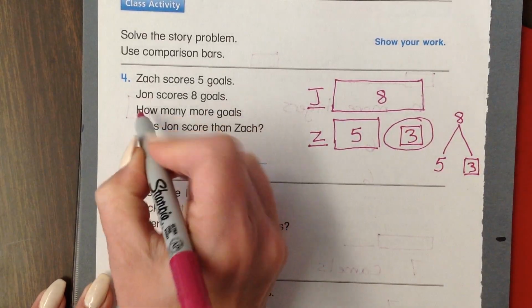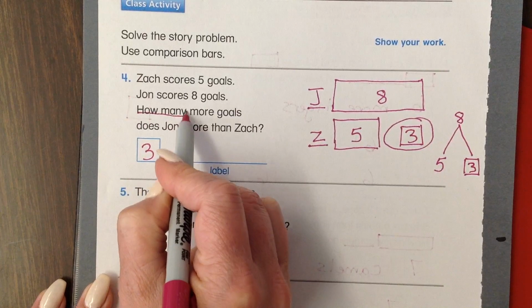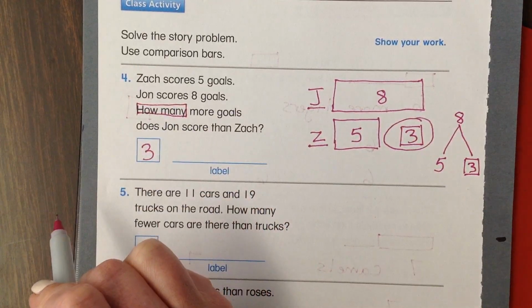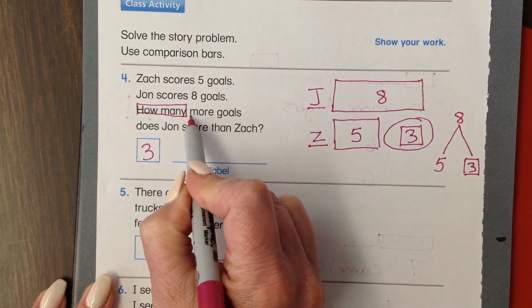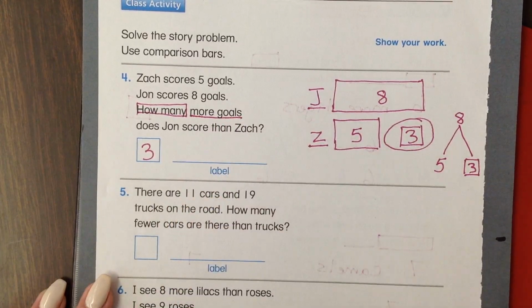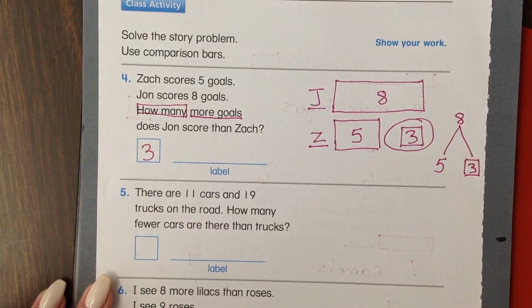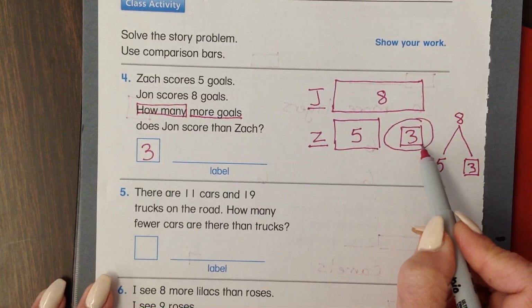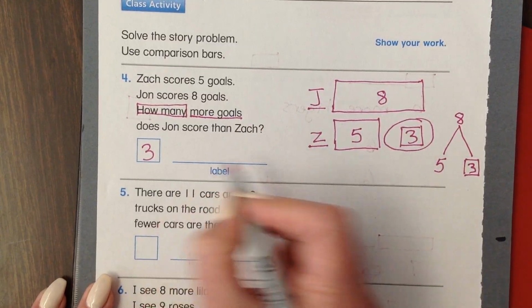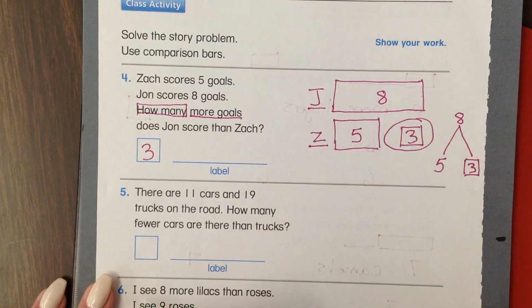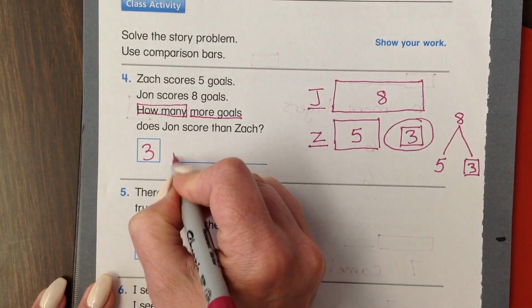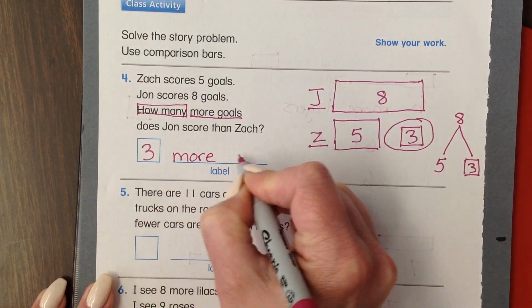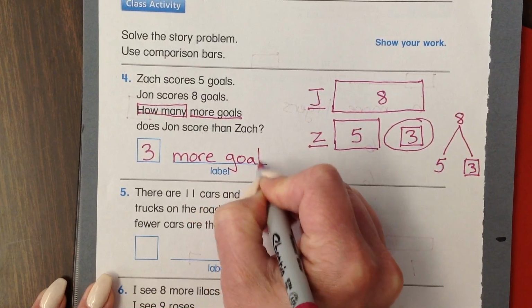Now remember, on the other page I showed you, if you just kind of box up the words how many, then right after that you usually will see the thing that you need to use as your label. And in this case it's more goals, because we are giving the answer of the compare number, not the answer of one of their specific goals. So we're going to say 3 more goals.